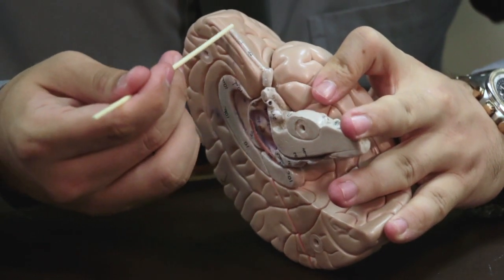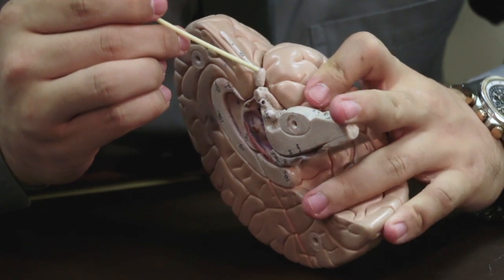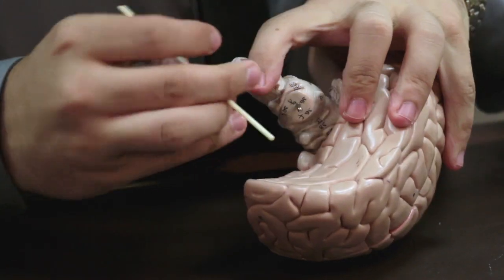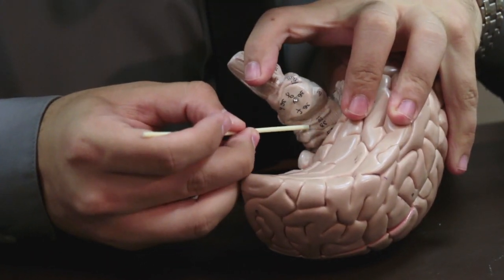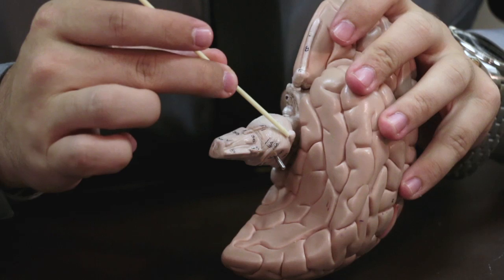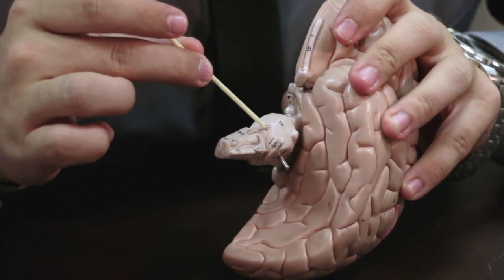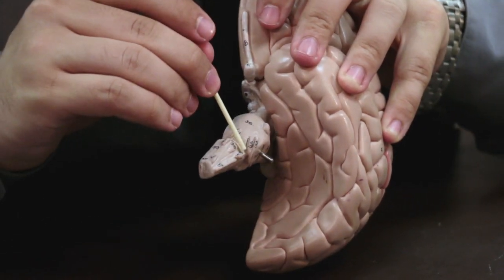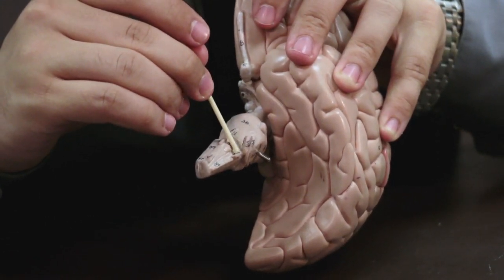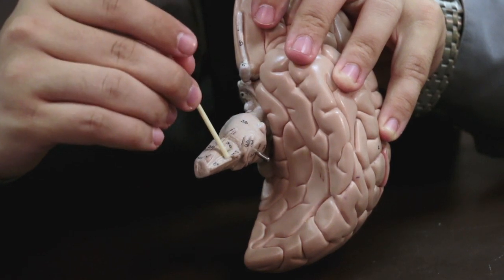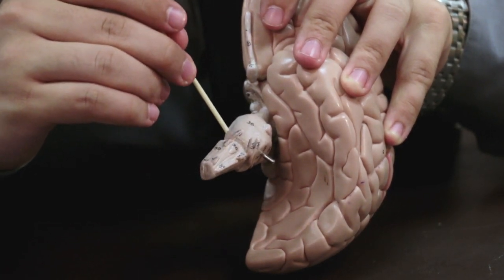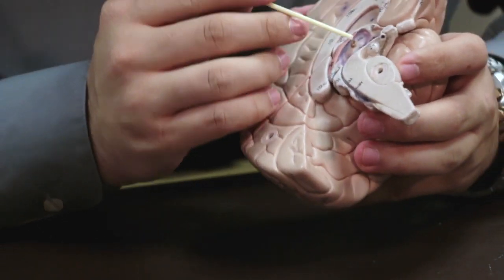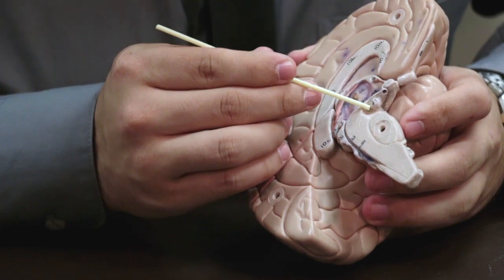We have 1, 2, 3, 4, 5, 6, 7, 8, 9 is this little end, 10 is the other end, this whole thing is 11, and jumping up here is 12. Okay? So, going back here, we have the mammillary body.